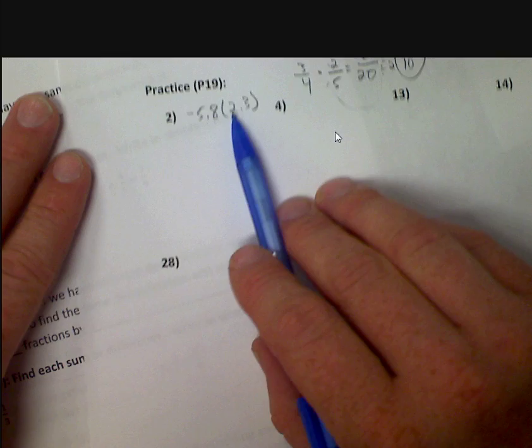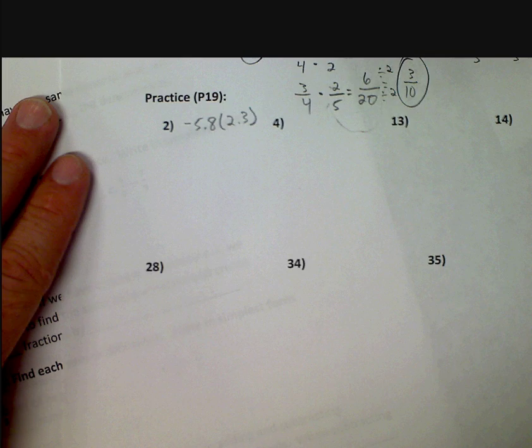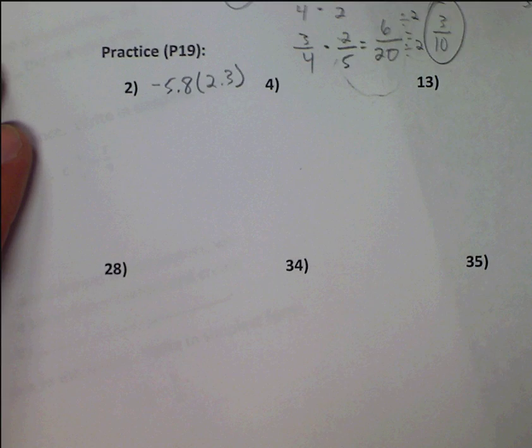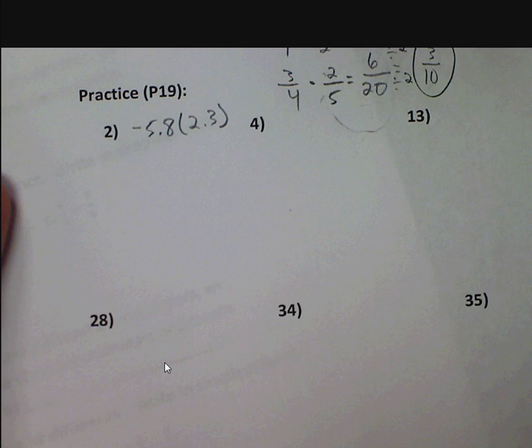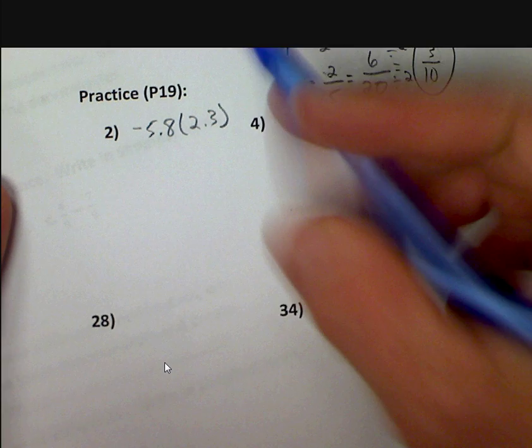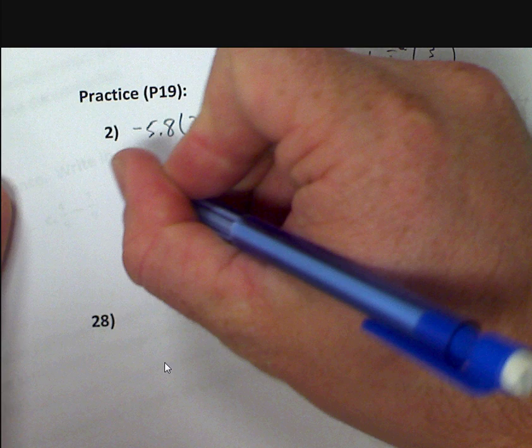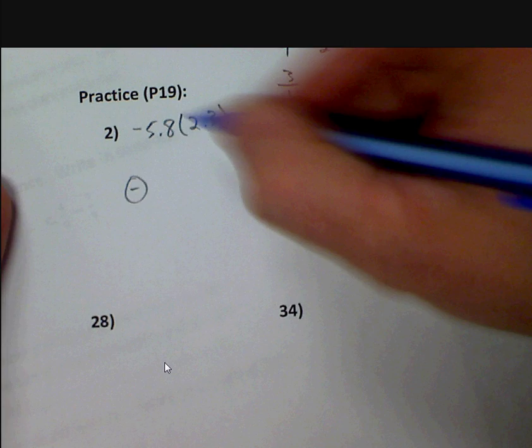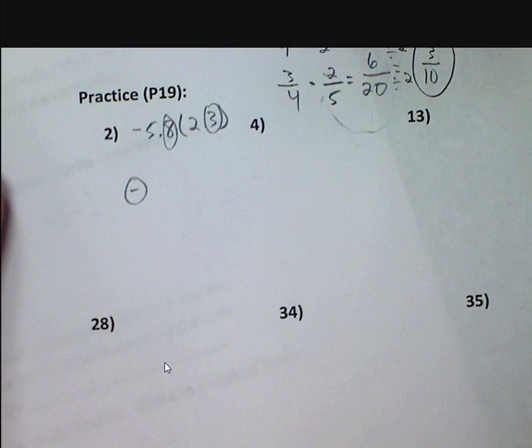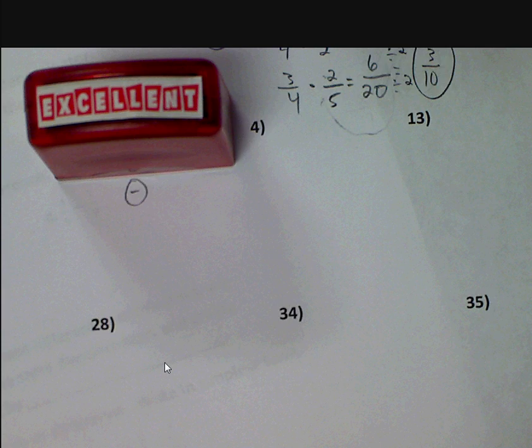We are multiplying decimals as well as with negative signs. If this is the case, we count our negative signs. There's 1, so I know my answer is going to be negative, and I know I need to move my decimal twice. Go ahead and pause the video and try yourself first.